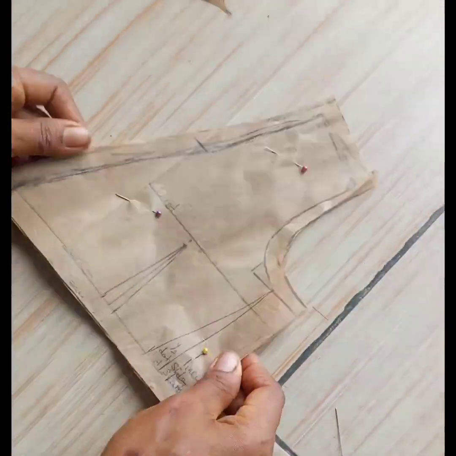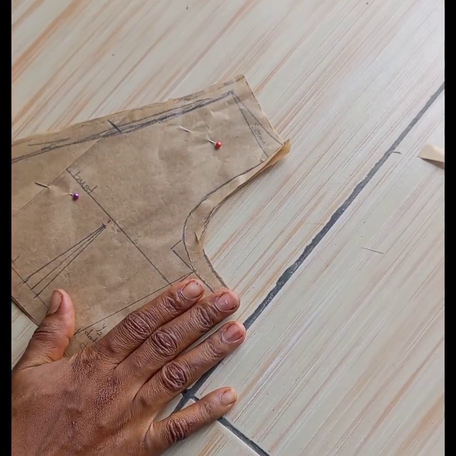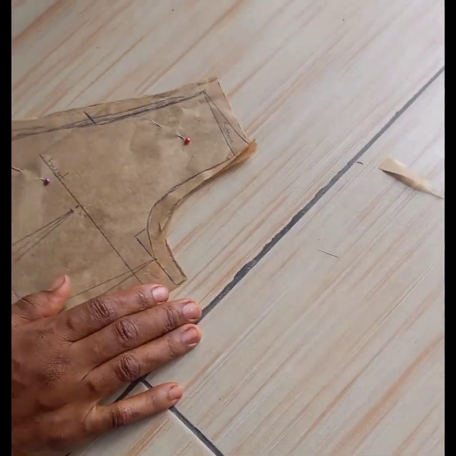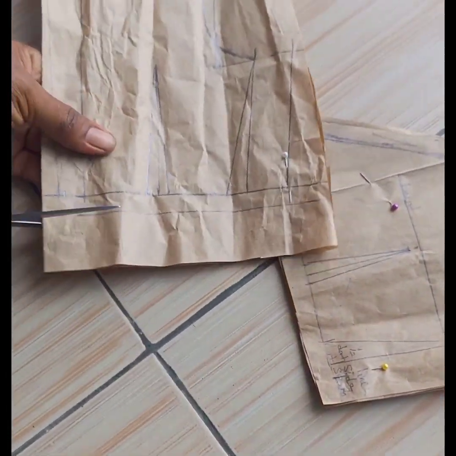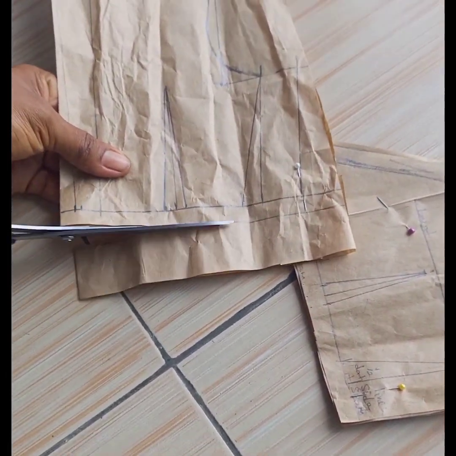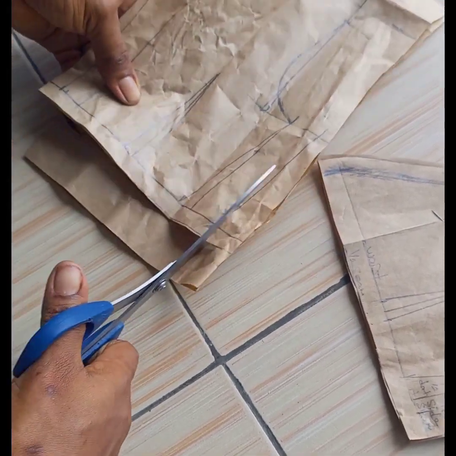All right, so this is my fabric now. So I've cut it out already. So I'm going to cut the back pattern too now. So cutting the back pattern, I'll also follow this line.